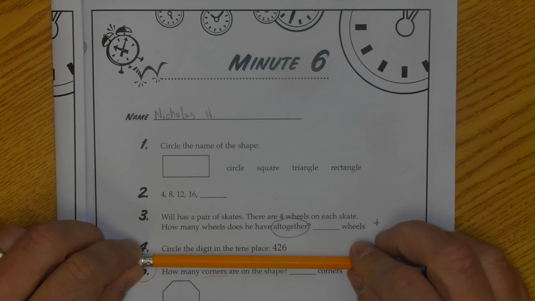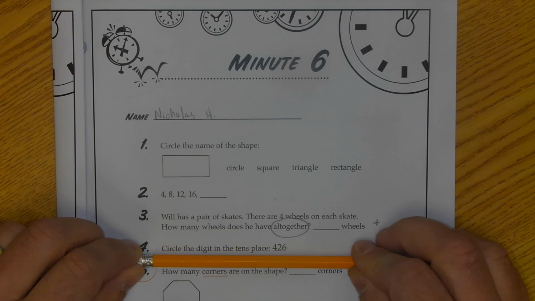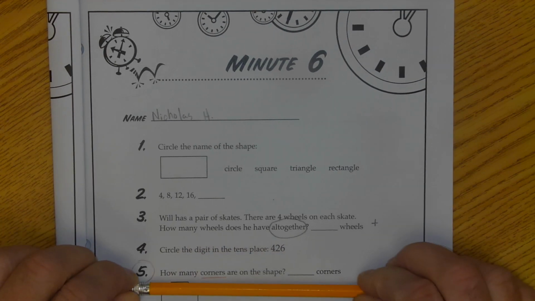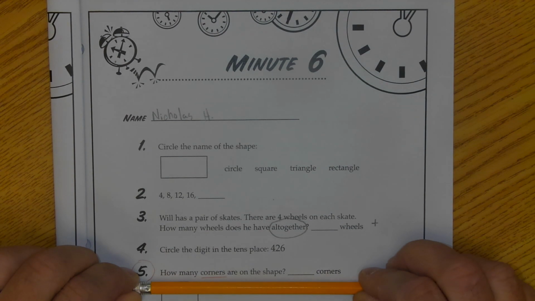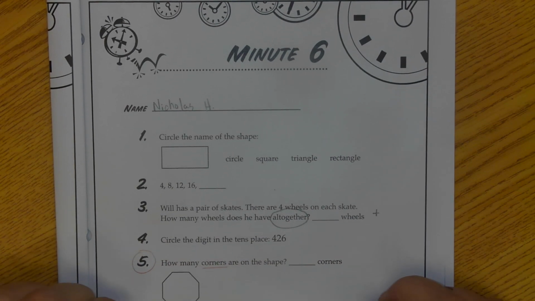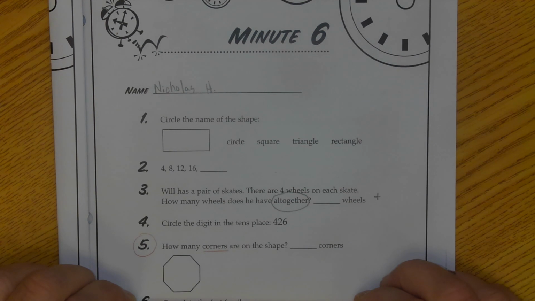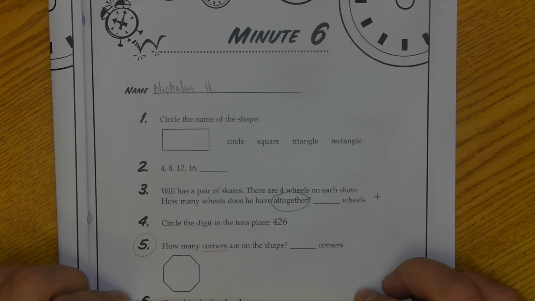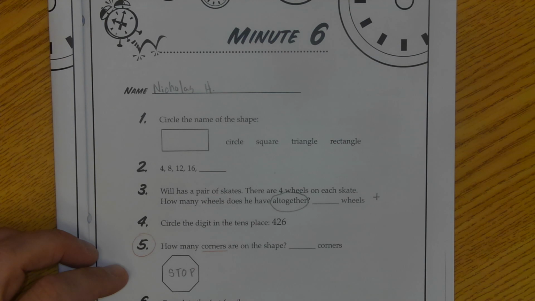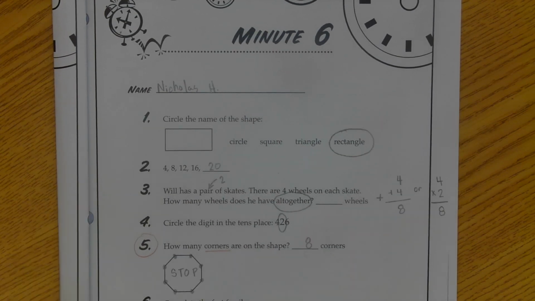Circle the digit in the tens place. The number is 426. And number 5 says, how many corners are on the shape? And you have to kind of scroll up here so you can see the entire shape. That's an octagon, and it's the same shape as a stop sign. And just for fun, I put stop on it. Anyways, go ahead and finish 1, 2, 3, 4, and 5, and then check your work quick, and we'll move on. My table shakes a little too, sorry about that.